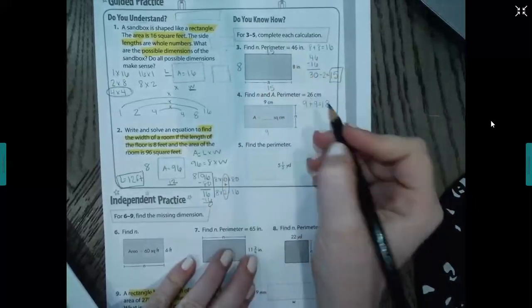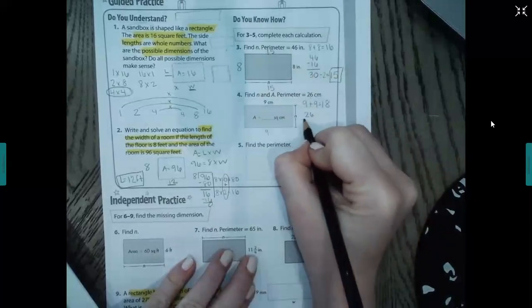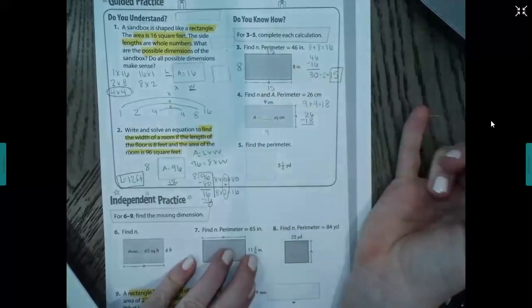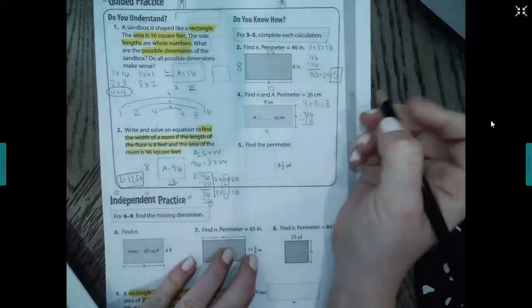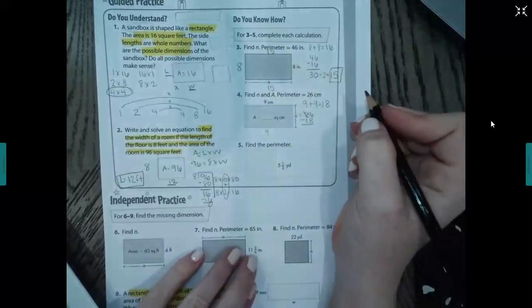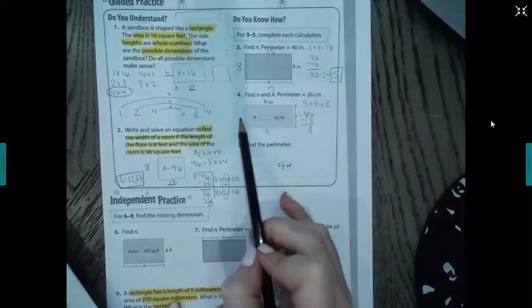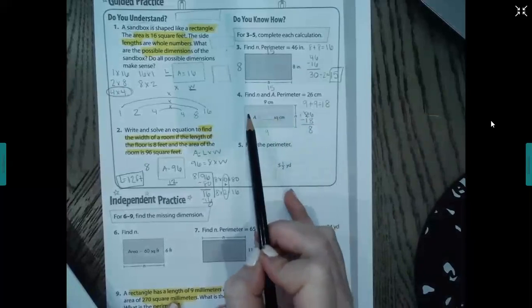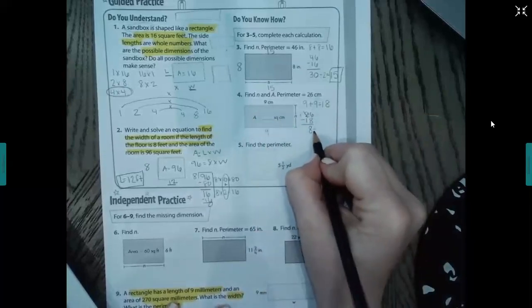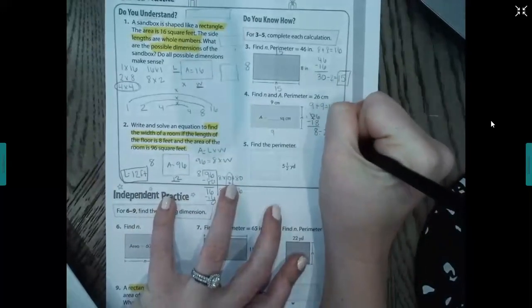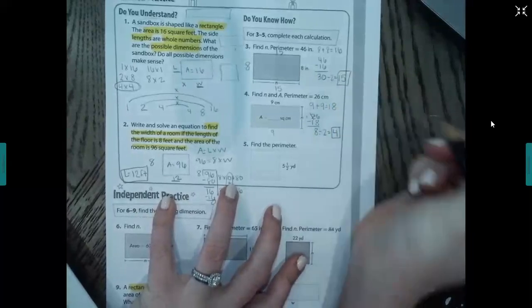I have a total of 26. 26 minus 18 is 8. Both of these sides added together have to be 8. So I'm going to divide it by 2 for my 2 sides. And that gets me 4.